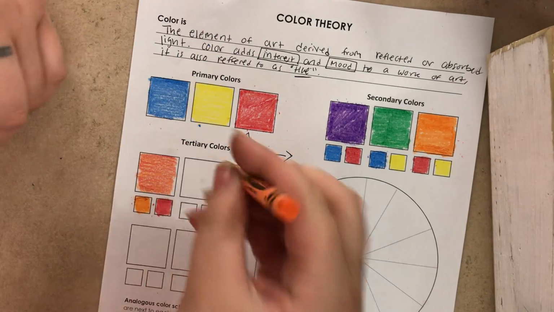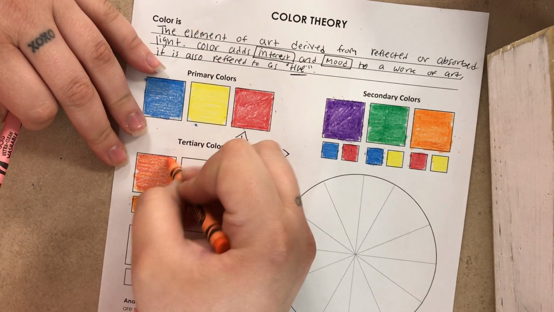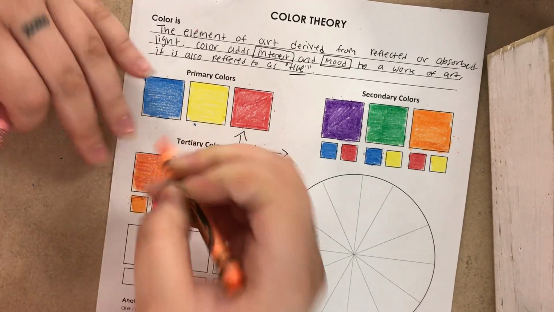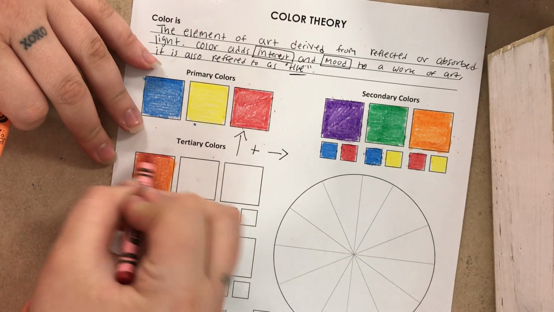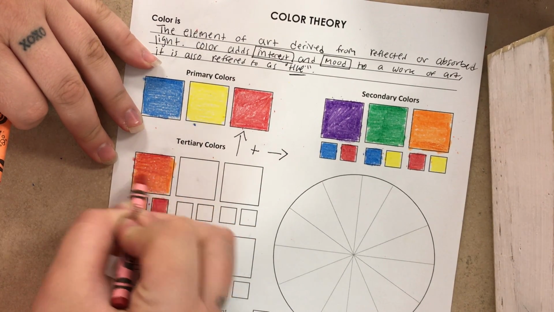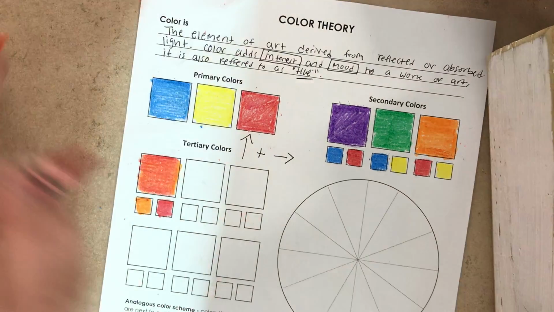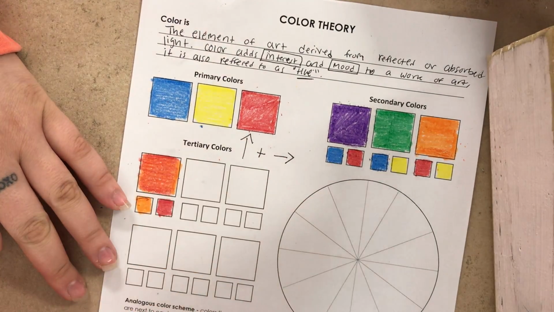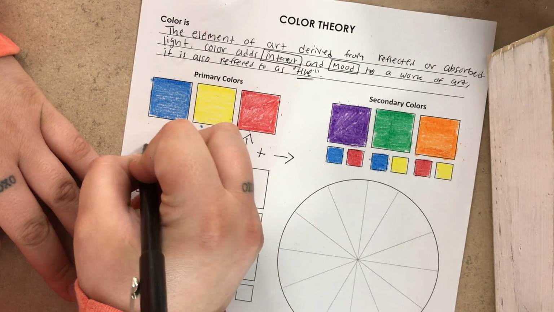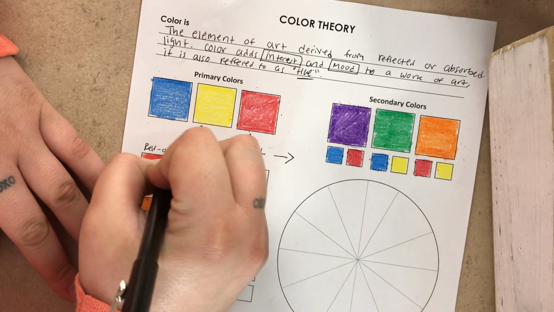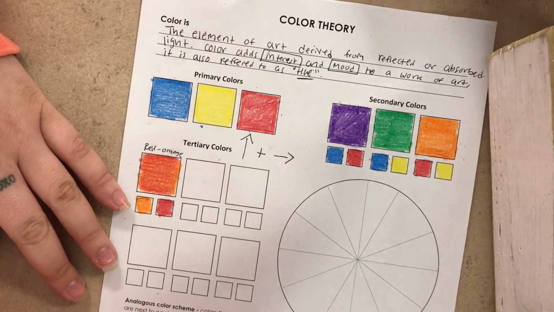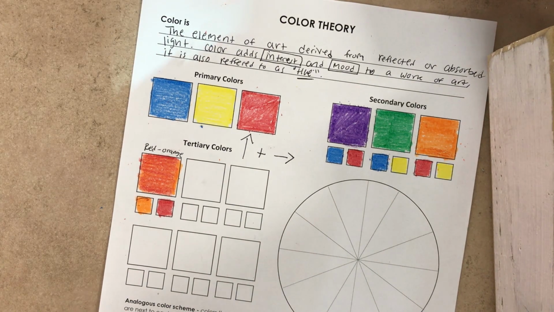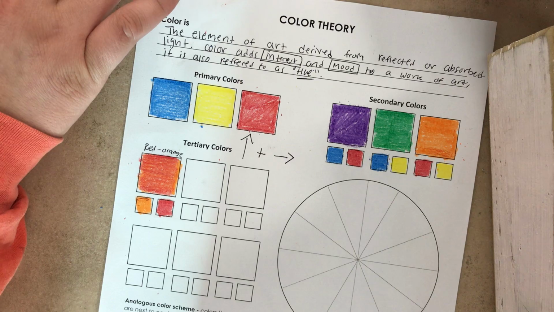And then you can kind of do that one more time on both colors, so that way it gets nice and blended together. And then you have red-orange. And if you need to, you can always label it too. So red-orange. Then we have yellow-orange.